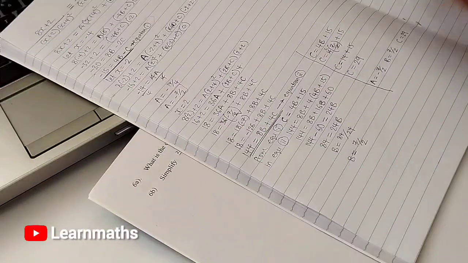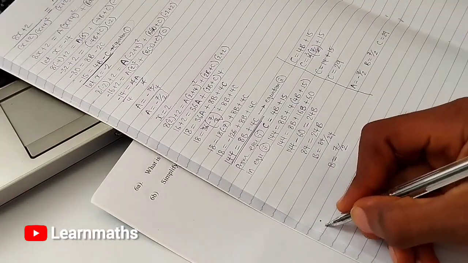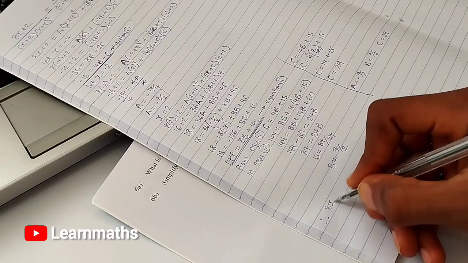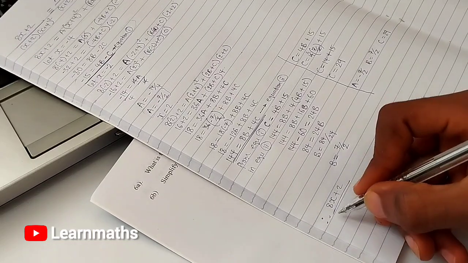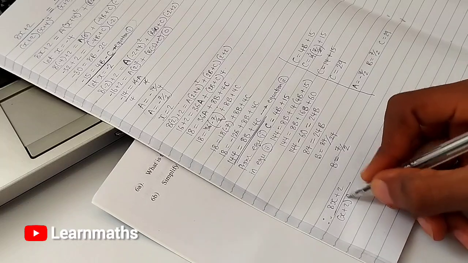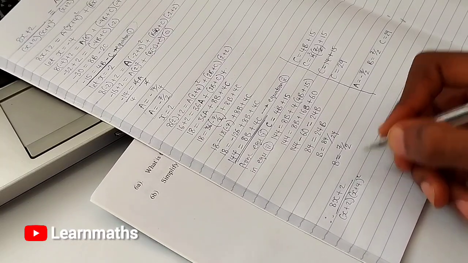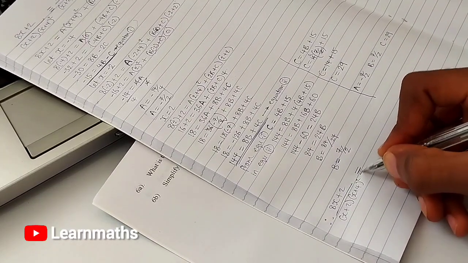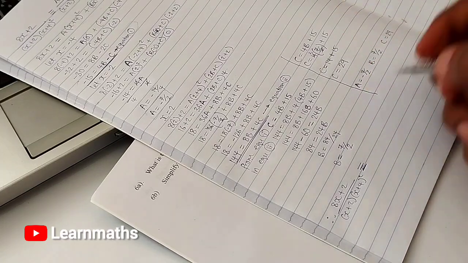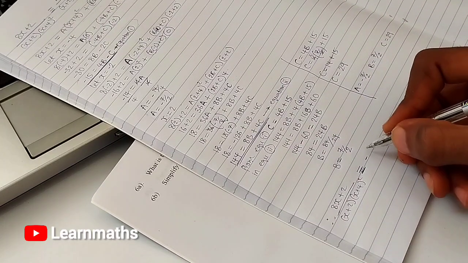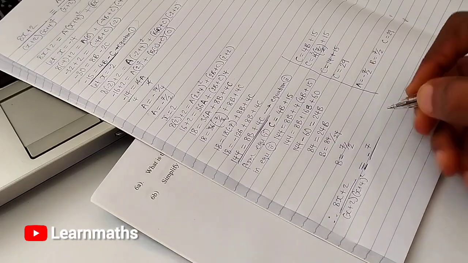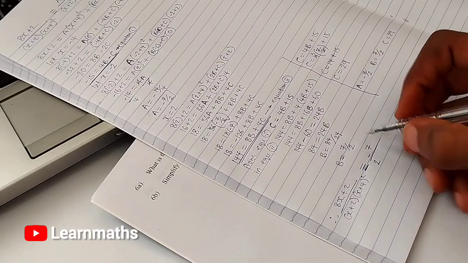Therefore, 8x plus 2 over x plus 2, x plus 4 squared, expressed in partial fractions, is going to be this. Our a there is negative 7 over 2.